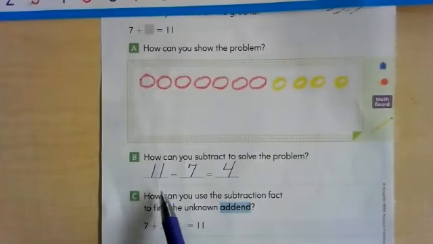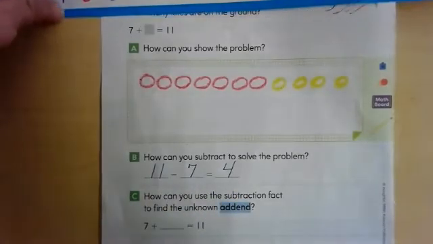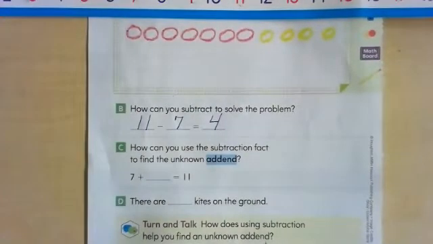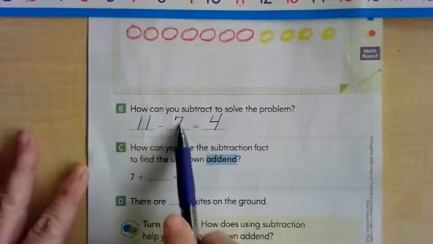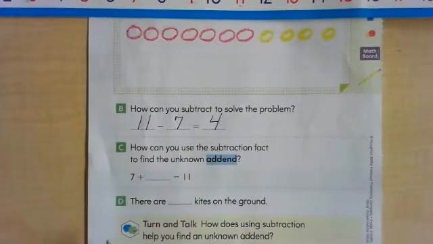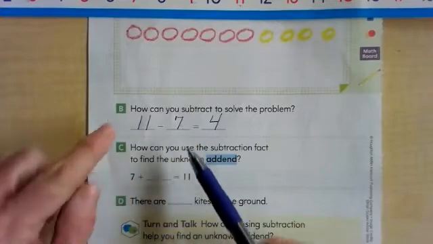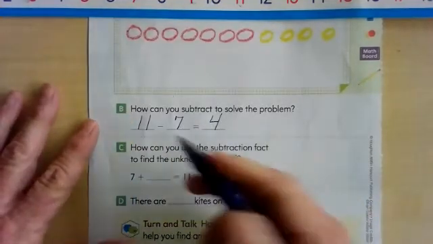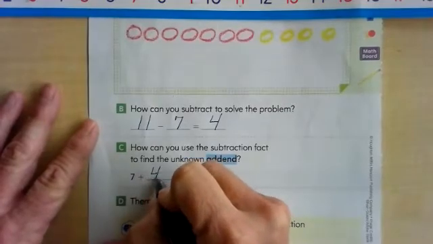So how can I use the subtraction facts to find the unknown addend? Well, if they're related, I'm going to use those same numbers, right? So I have the number 7, I have the number 11, and I need a number 4. So I'm going to put the number 4 right there.